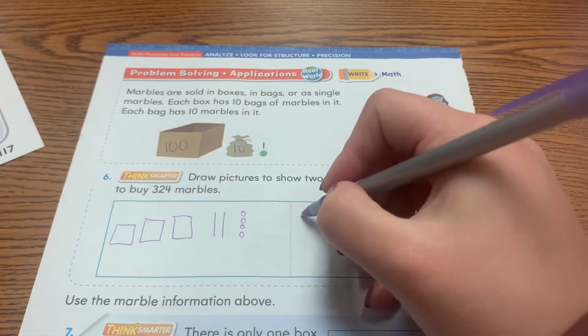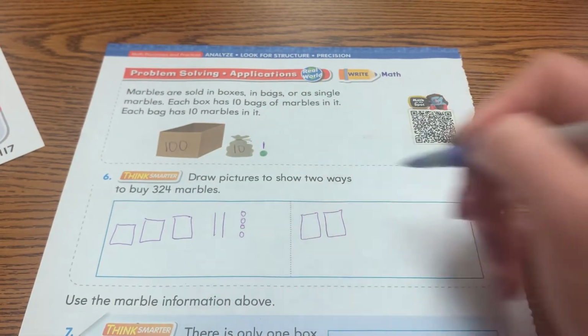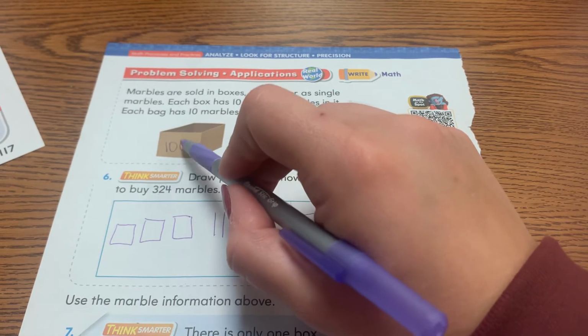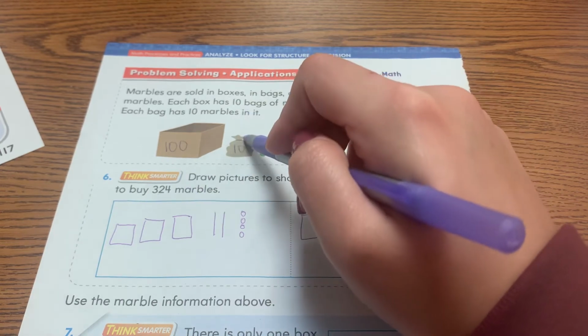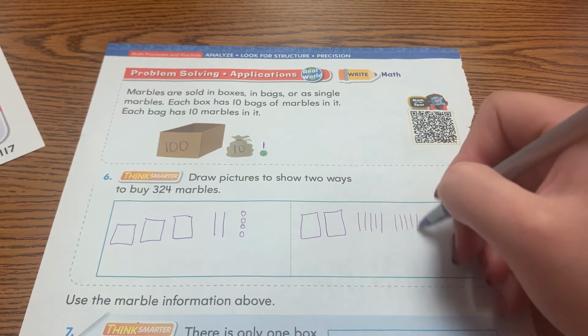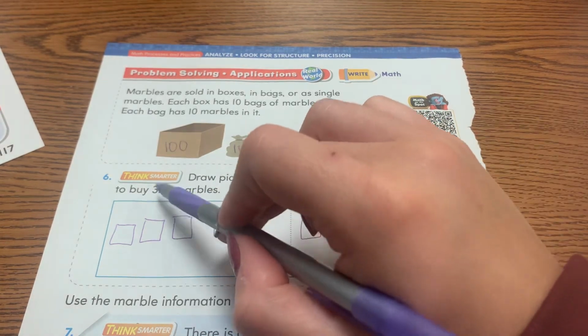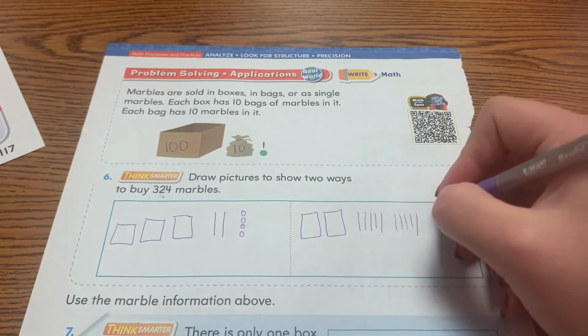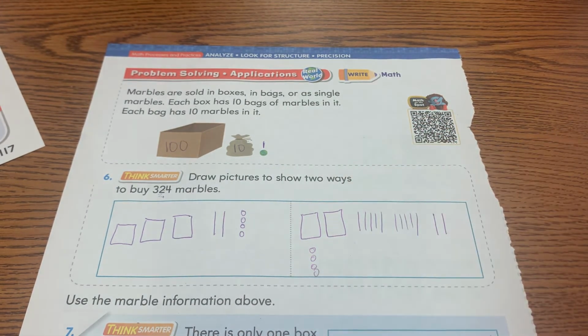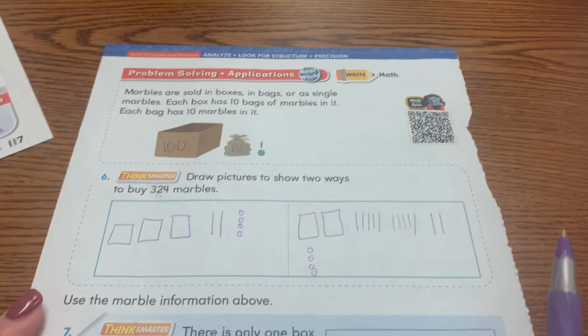So, can I do it in a different way? I can have 2 boxes. And I can make this box, I can actually have 10 10s because 10 10s is 100. 2, 3, 4, 5. 1, 2, 3, 4, 5. But I can't forget about my 2 10s that I already have here in the middle. And my 4 single marbles. You can pause this to finish your quick picture if you need to.